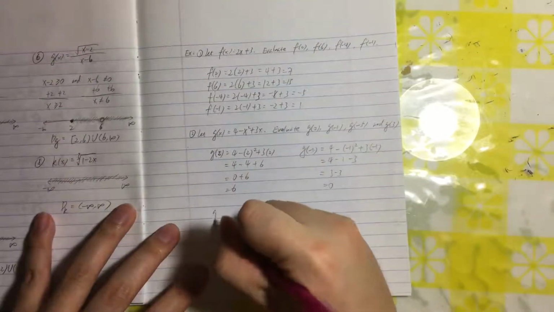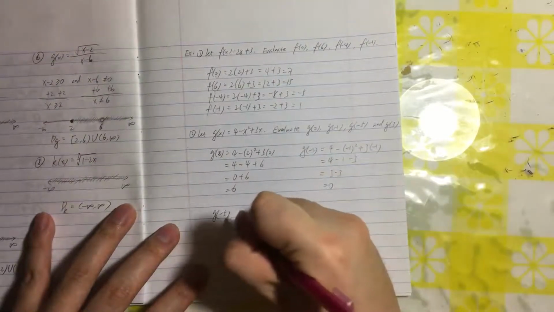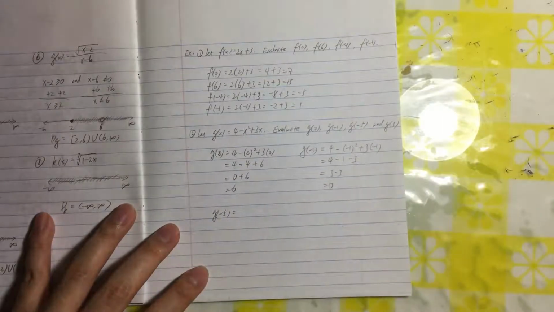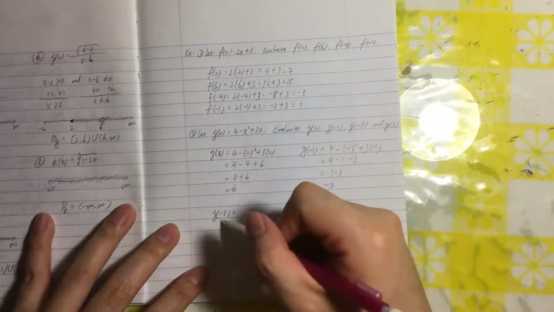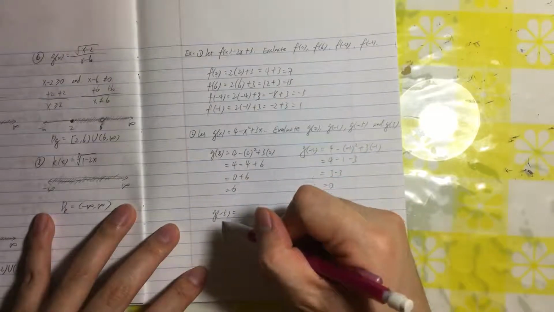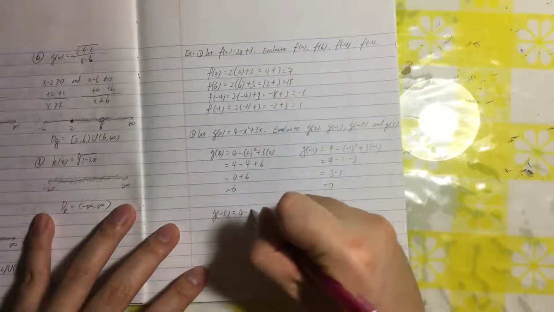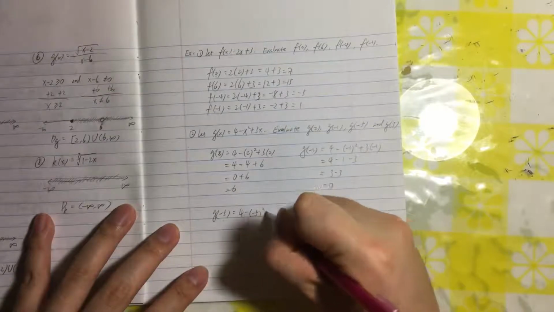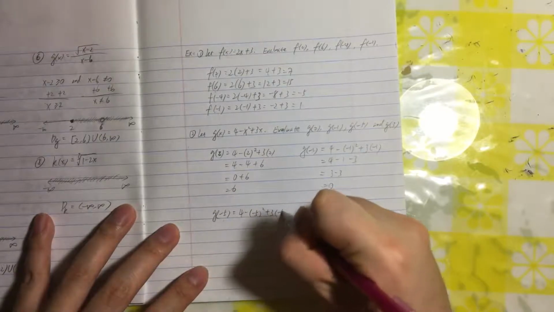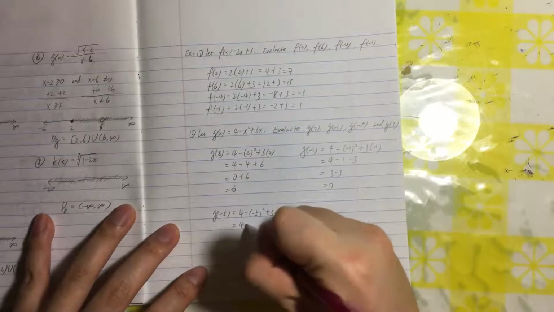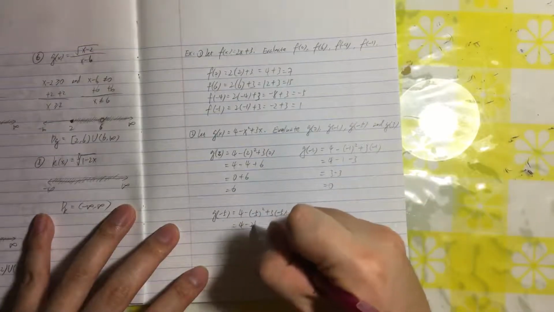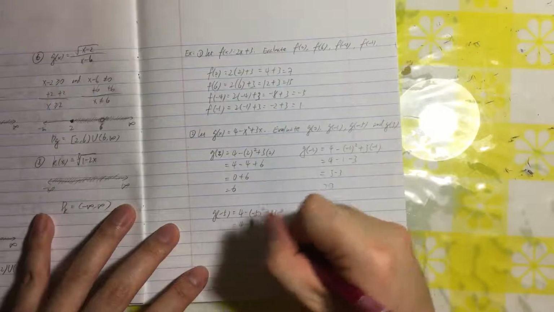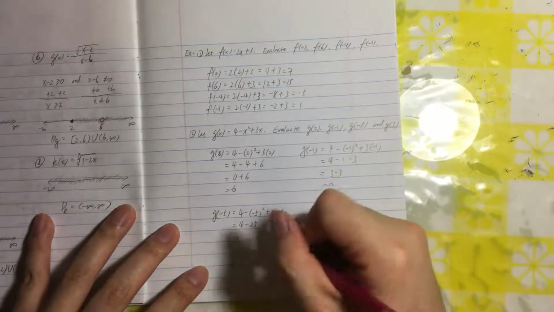Next, find g of negative 5. For g of negative 5, we plug in negative 5 for each x. I get 4 minus negative 5 squared plus 3 times negative 5. Negative 5 squared is positive 25.